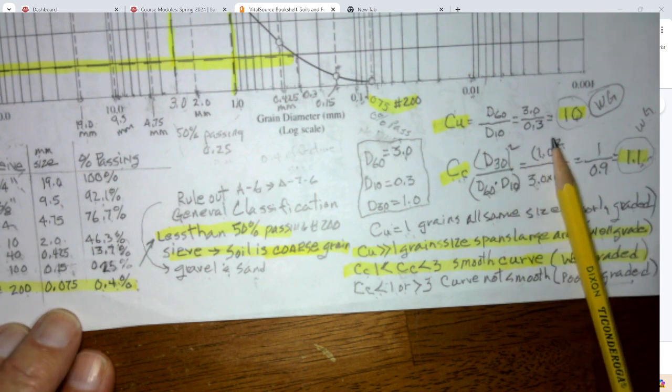Okay, so let's calculate the coefficient of uniformity. This is the formula: take D60 divided by D10. D60 is 3, divided by 0.3.